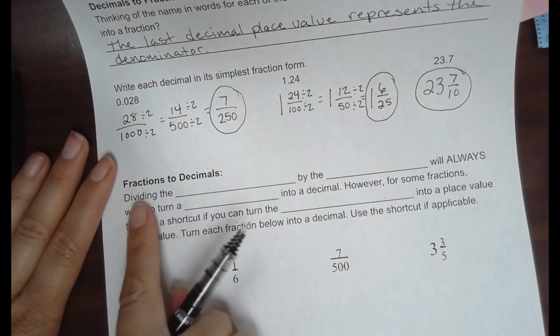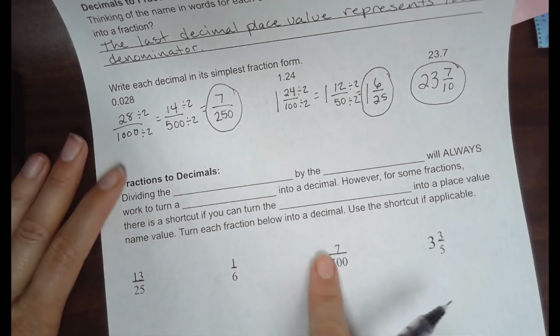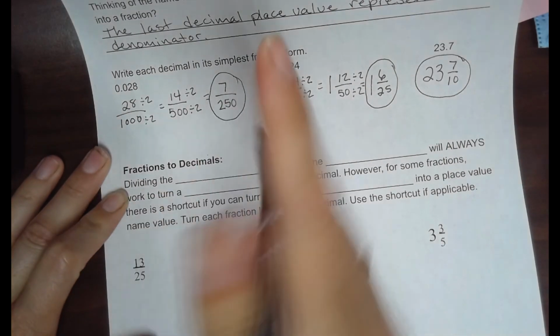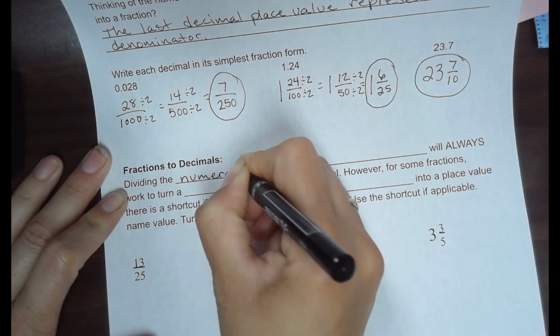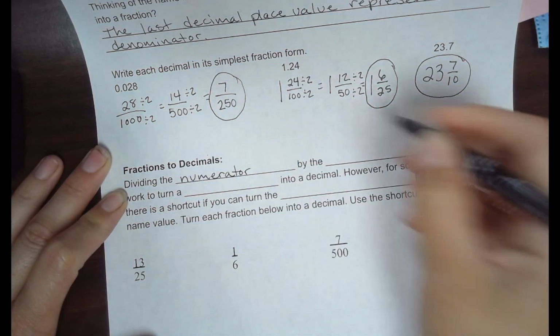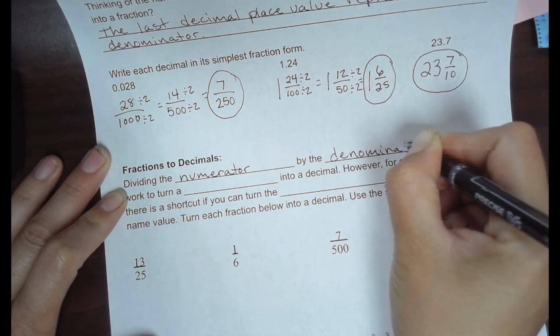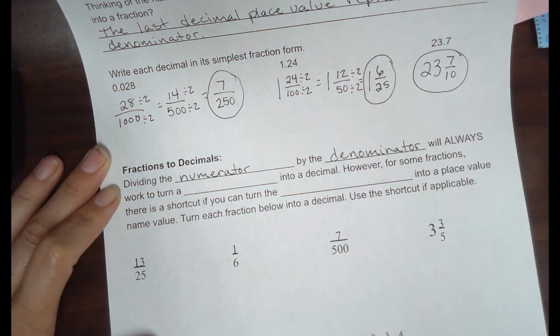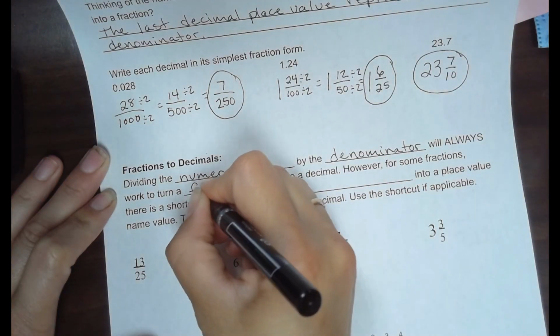All right, so fractions into decimals. By dividing the numerator by the denominator, it will always work to turn a fraction into a decimal.